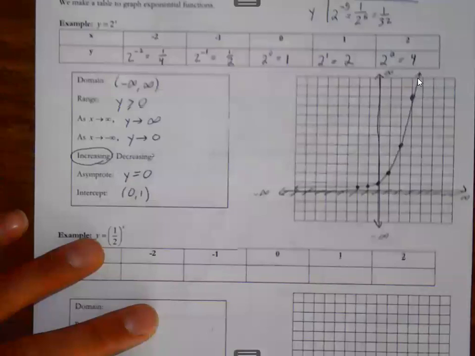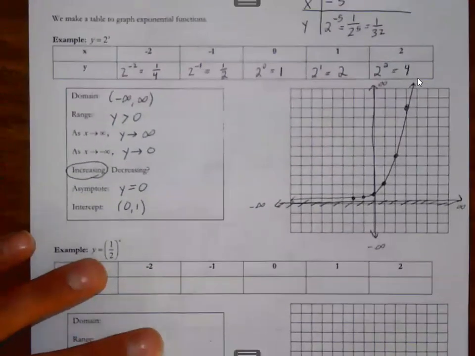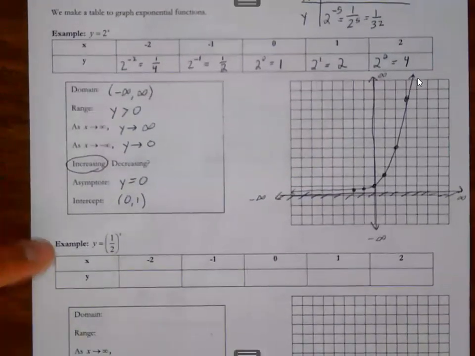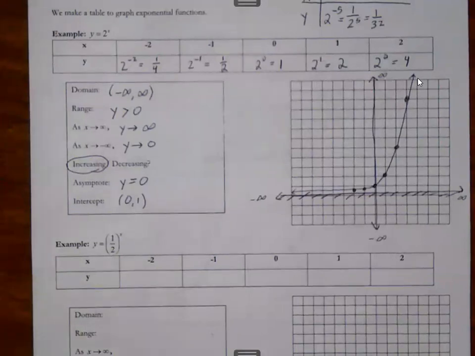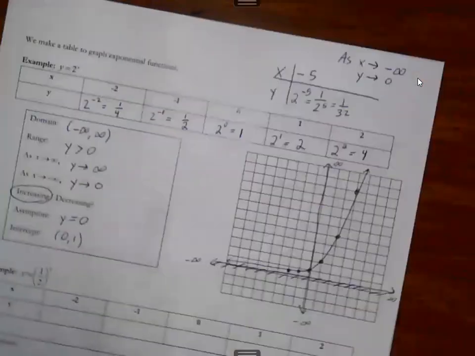Now, if we look at this last example here, can anyone tell me any similarities or differences between the example we're about to do and the example that we just did? Very good. It's going to be decreasing.